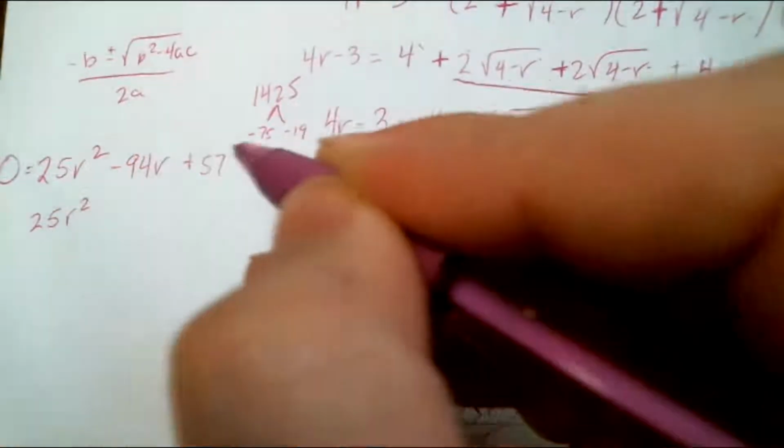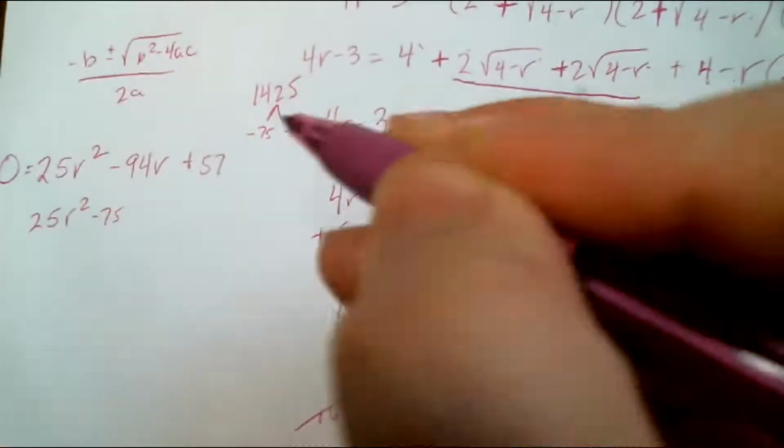I'm going to trust these guys, and I'm going to go with 25r squared minus 75r minus 19r plus 57. Then just factor by grouping. All right. From there, I can factor 25r out, and I'm left with r minus 3.